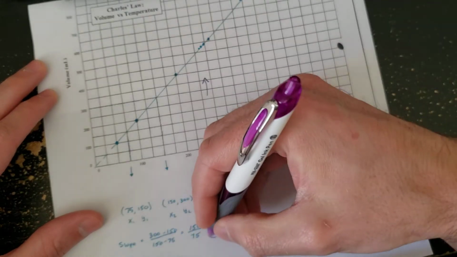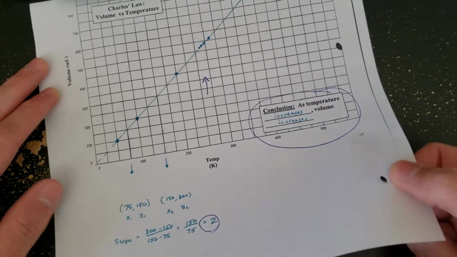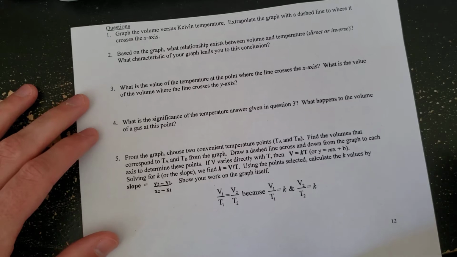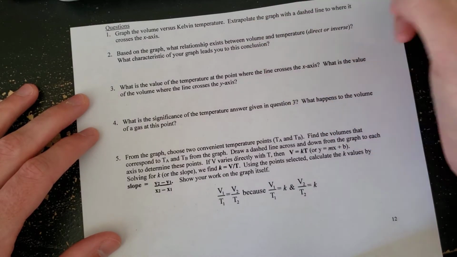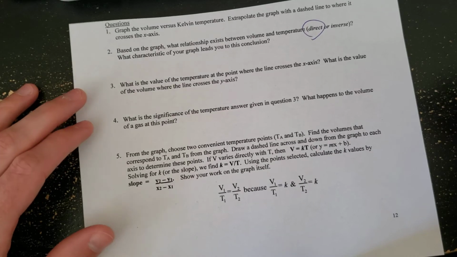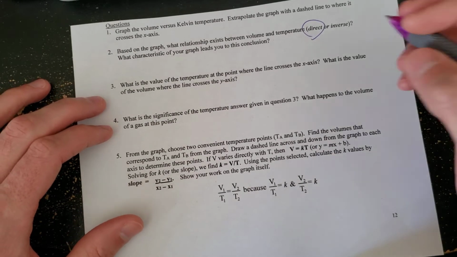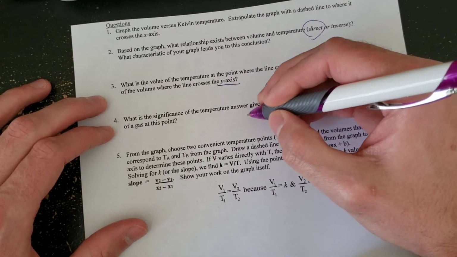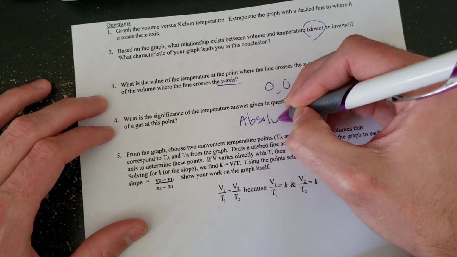The slope of this line is going to be constant. Single slope tells you it's a linear relationship. Back to page 12 for a second here. So we can see that this is a direct relationship. And we can see that as it crosses the y-axis, that's 0, 0, which would be absolute zero.